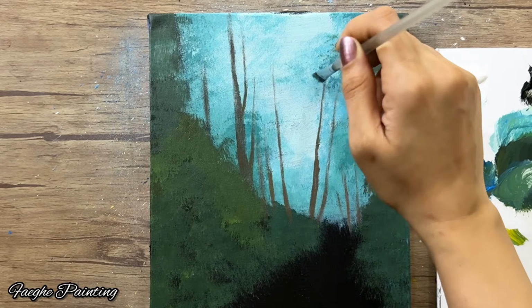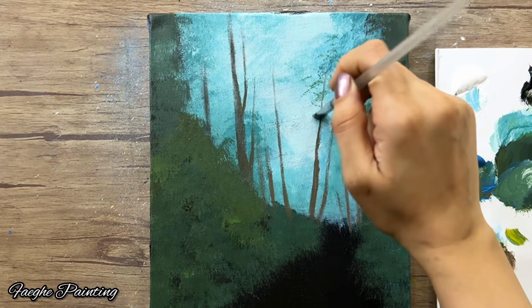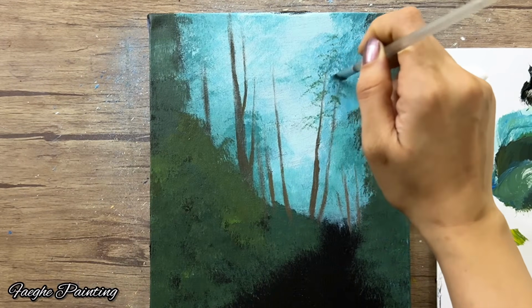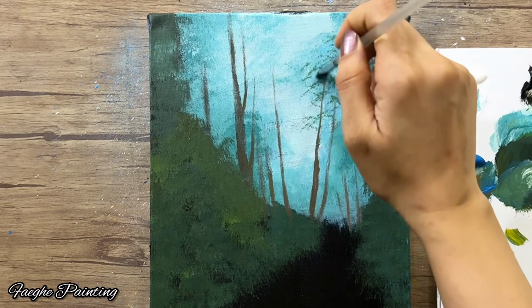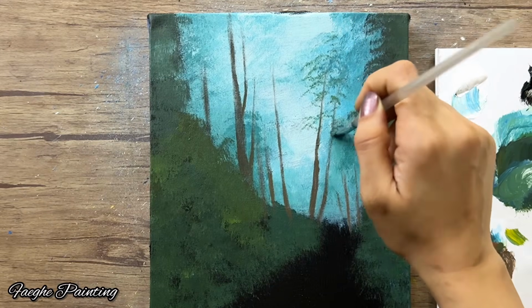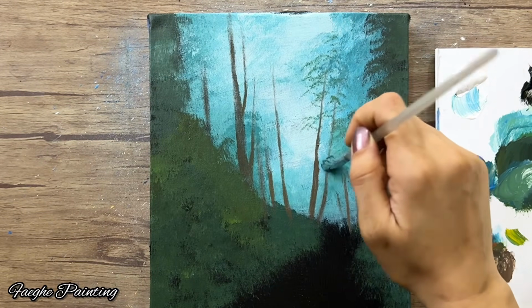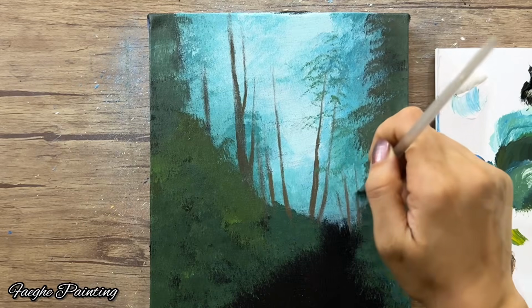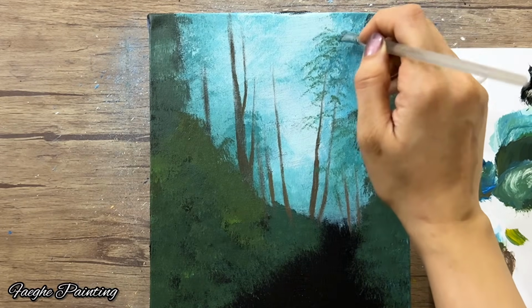Then I gently add a few soft, blurred touches of foliage along some of the tree trunks. These subtle, leafy accents blend into the bark and help the trees feel more natural and alive, without making them look too sharp or overly detailed.